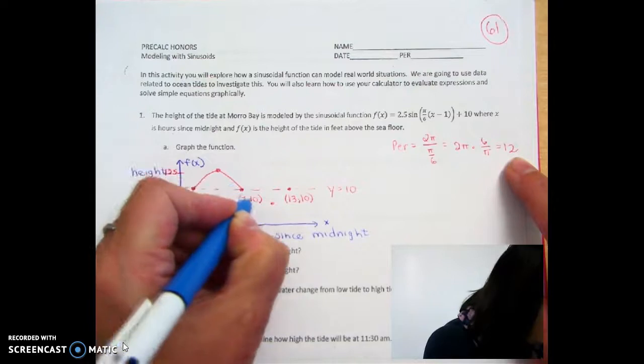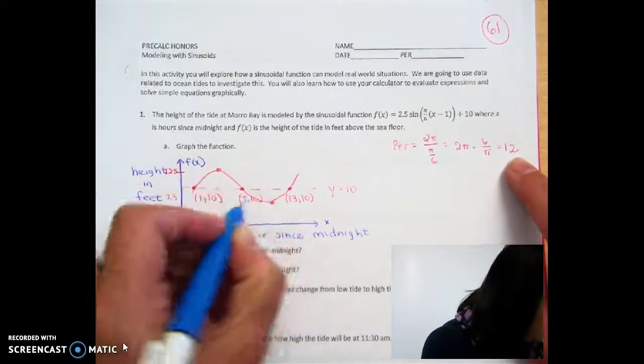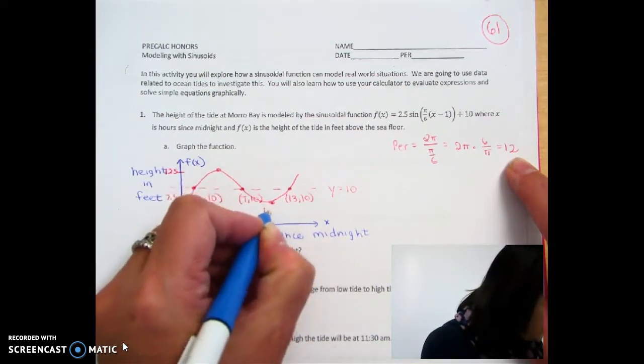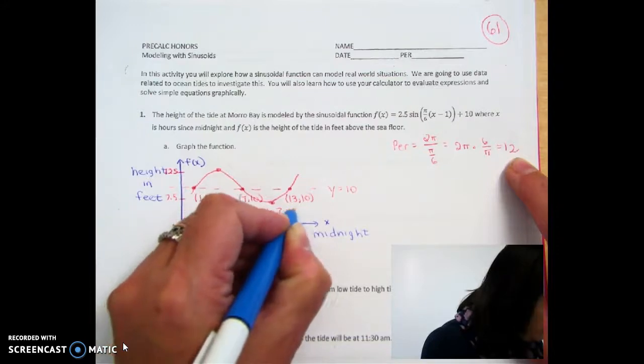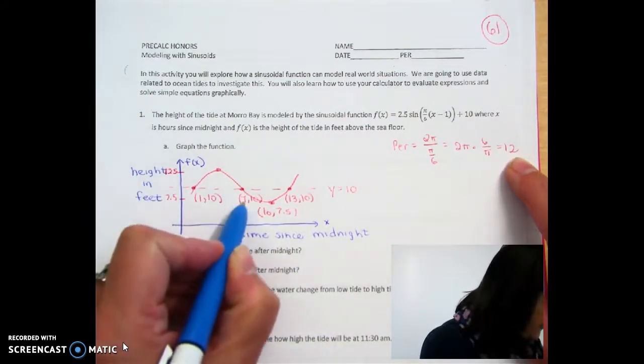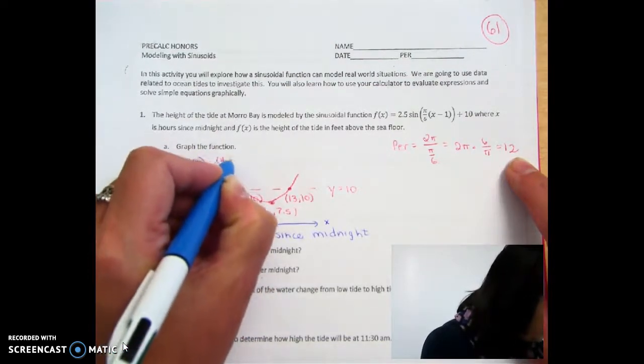And here's a graph of this function. We could go ahead and figure out the coordinates of these points. The point right in between 7 and 13 is going to be 10, and that's going to be 7.5. And then the point right in between 1 and 7, if I add 3 to this, is going to be 4. So that's going to be 4 and 12.5.